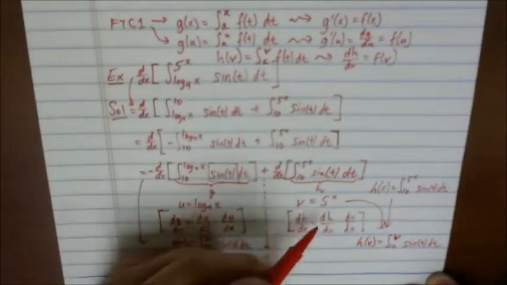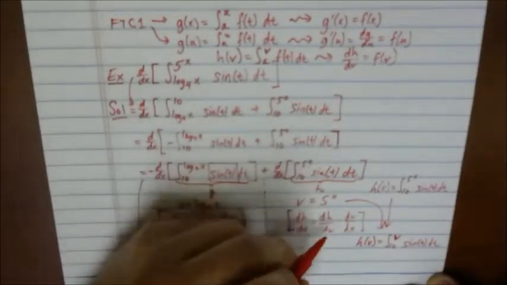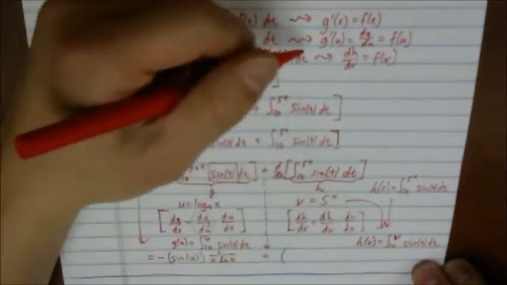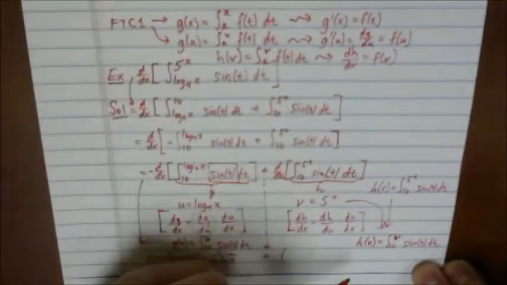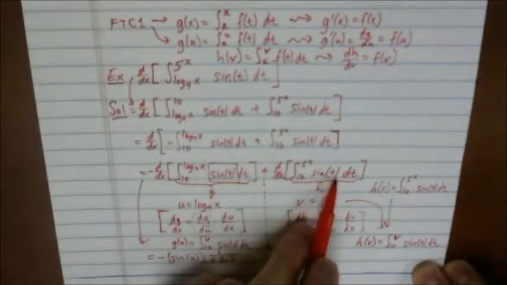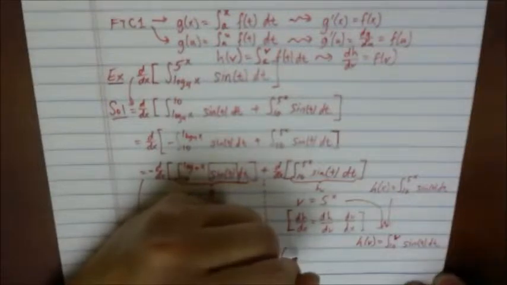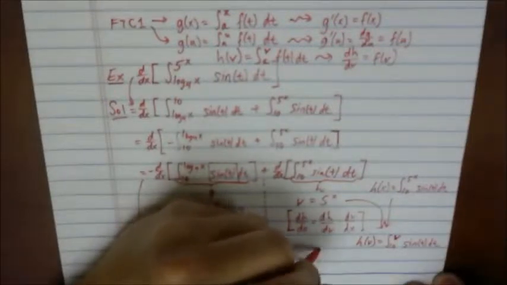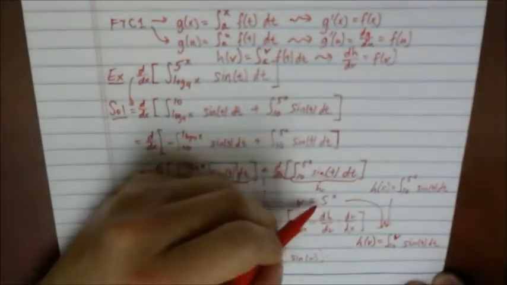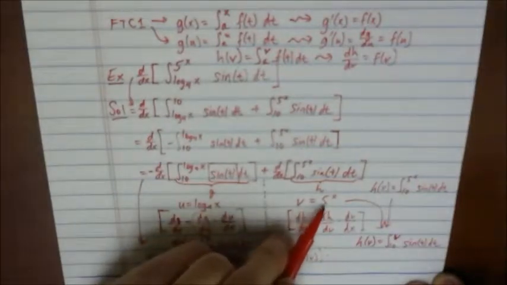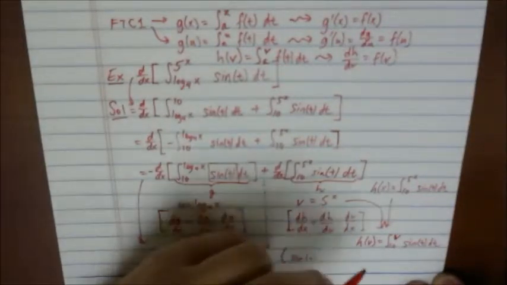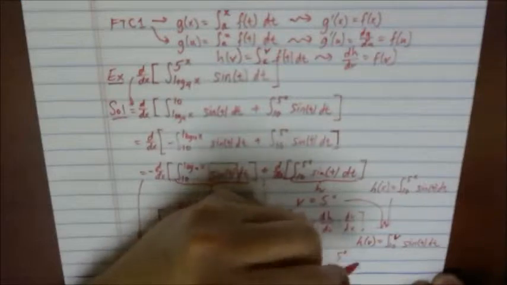So dh dx we're going to replace with dh dv, which is going to be f of v, and f of t is sine of t, so f of v is sine of v, times dv dx, and then right here there's v of x, and we need the derivative, so this derivative will be 5 to the x ln 5. Okay, almost done.